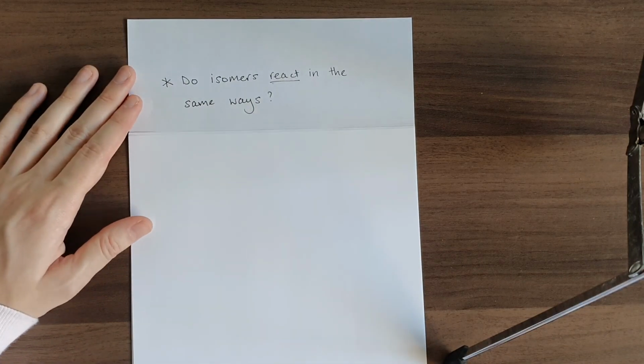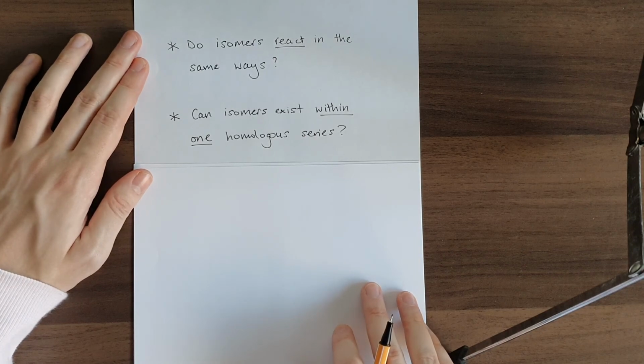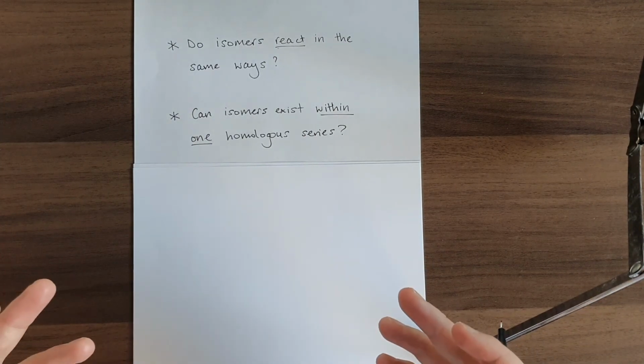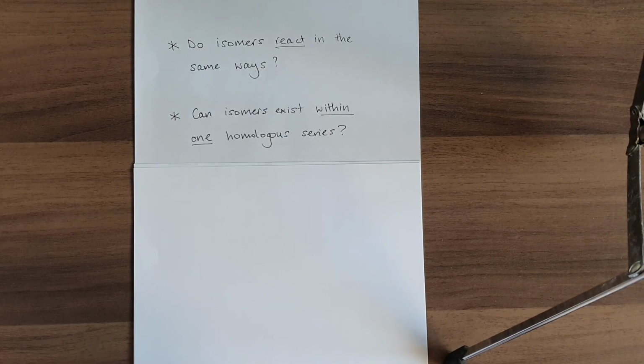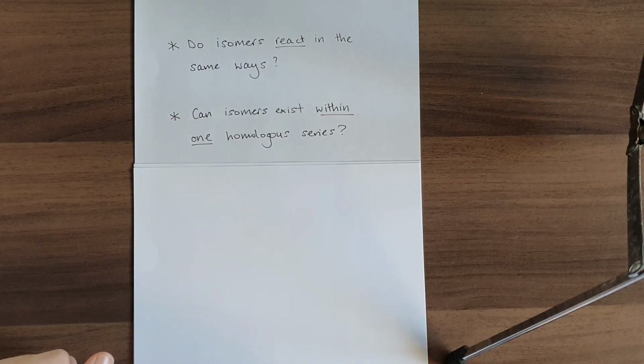And the second question would be, can we have isomers within one homologous series? Could I look at one homologous series, for example, the alkanes, and find isomers within that family? Or does it always have to be across two different sets of homologous series? These are the questions that we're going to answer in the next video.